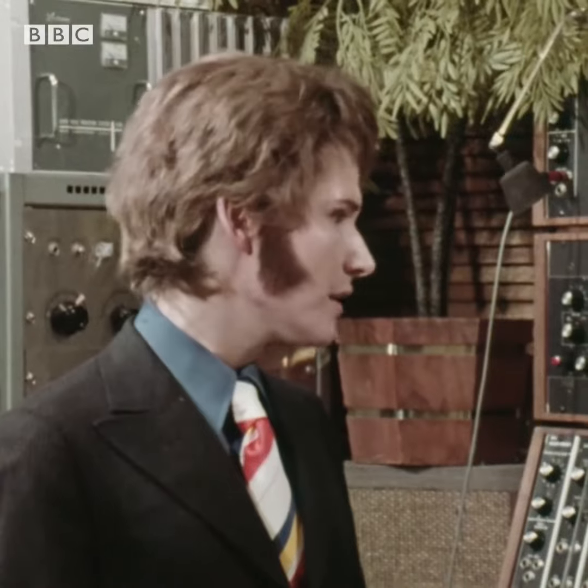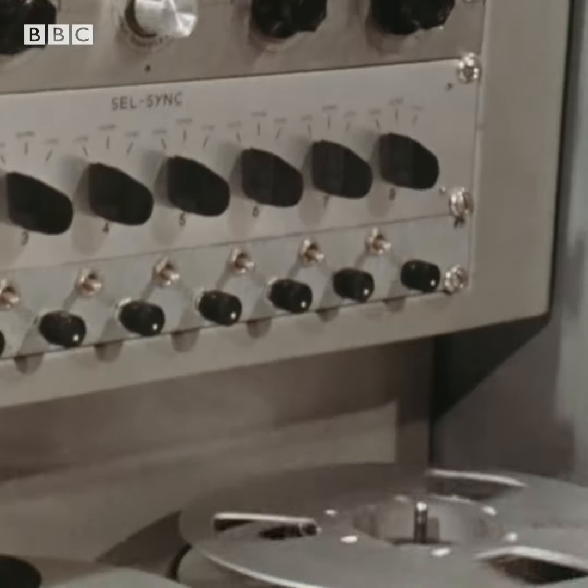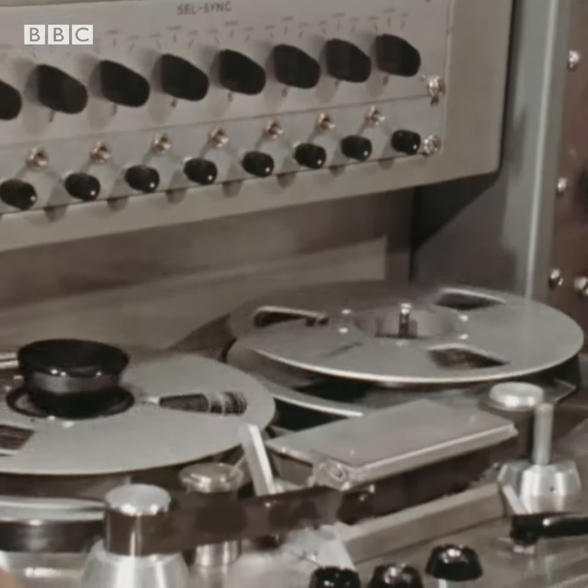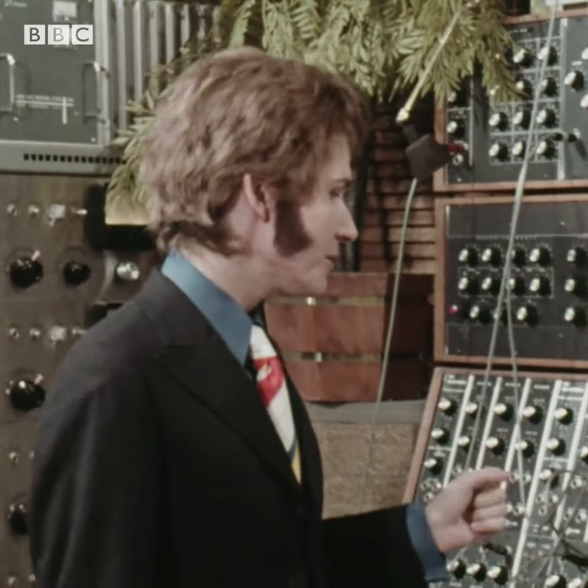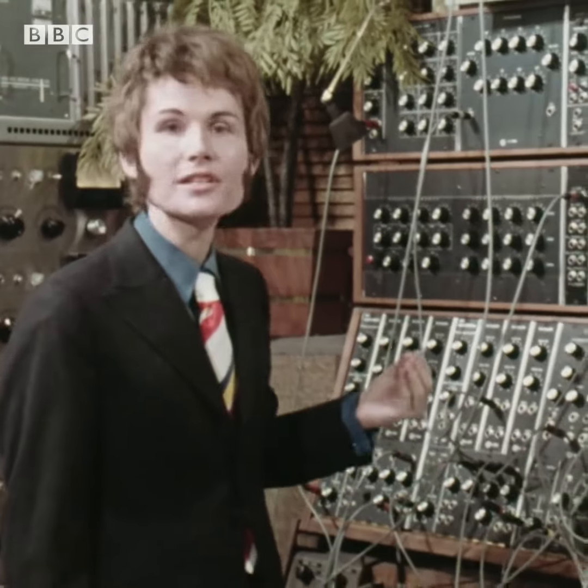Let me try and show you how we get some of these sounds. First of all, none of them exist as a particular sound as they would on an electronic organ. There's no magic button marked trumpet or violin or drums. You have to build every sound. And to start to build these sounds, you have to start with something pretty simple.